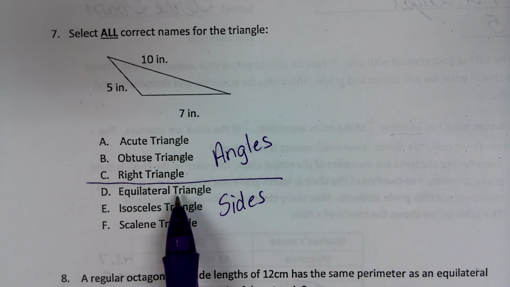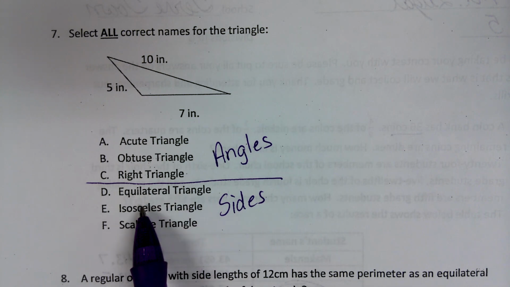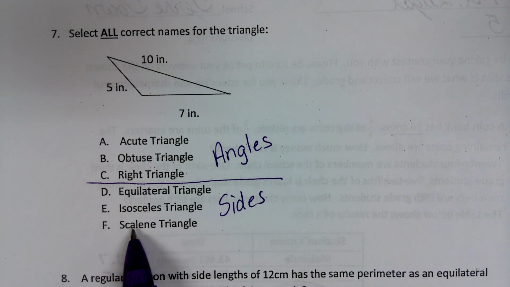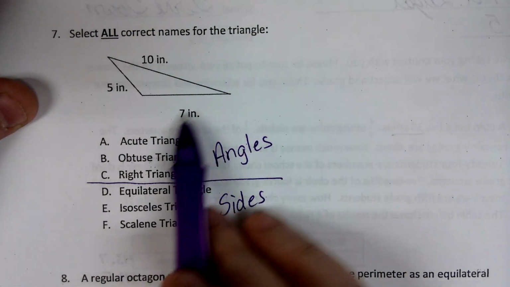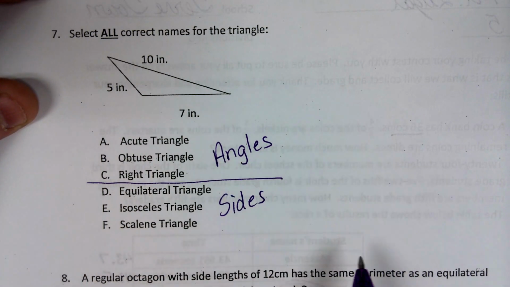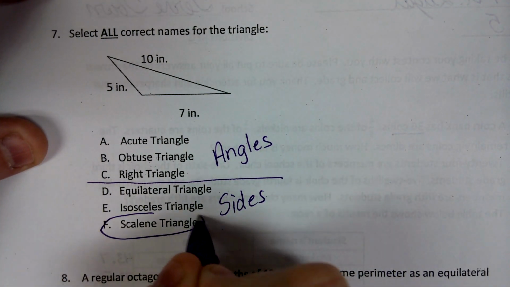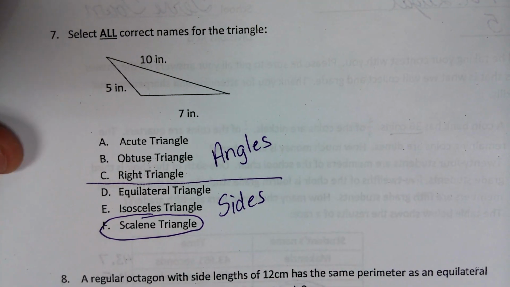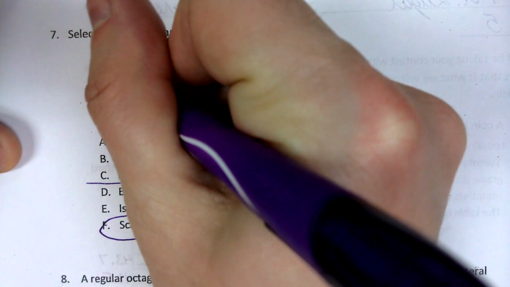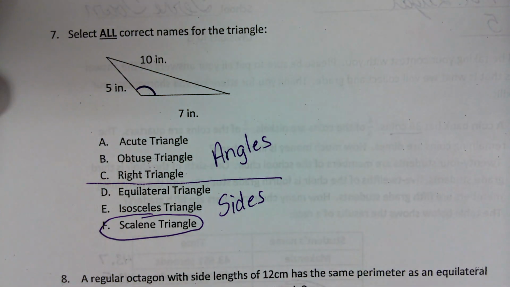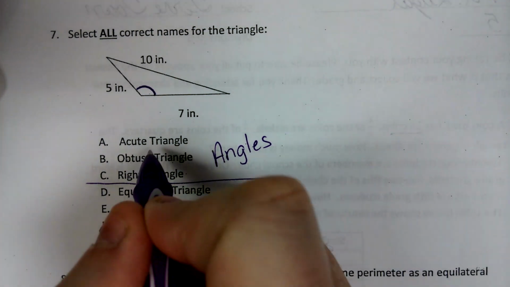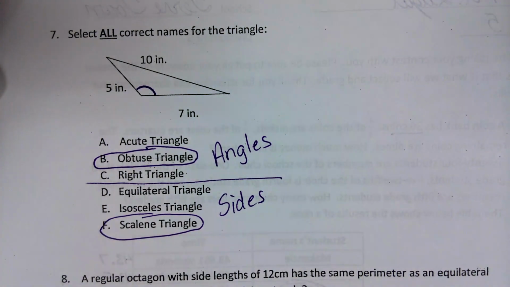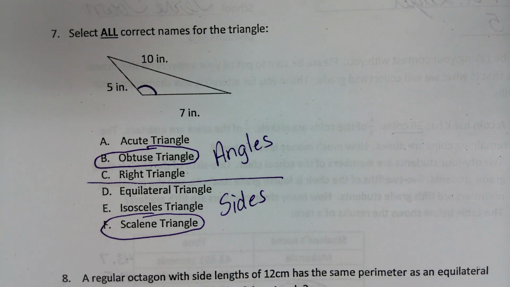And then for the sides, equilateral means all 3 sides are congruent, exactly the same. Isosceles means at least 2 of them are congruent, at least 2 of them are the same. And then scalene means all 3 of them are different. So as I come back up and look at our triangle, it's been labeled with 5 inches, 7 inches, 10 inches. Those are clearly all different, so I know scalene is one of my correct answers there with F. Now as far as the angles, the one that I'm really looking at here is that large obtuse angle that goes further than 90 degrees. If you don't remember, 90 degrees is like the corner of a square or a rectangle. So that one's definitely obtuse. So B and F would have been the correct answers on number 7.